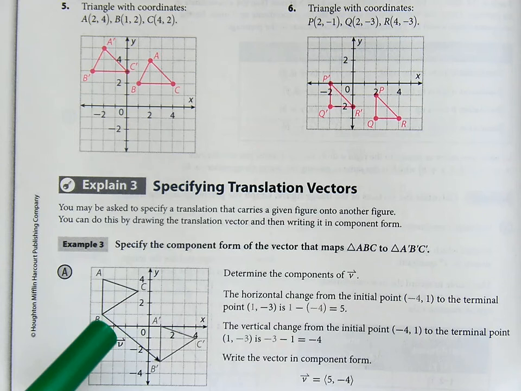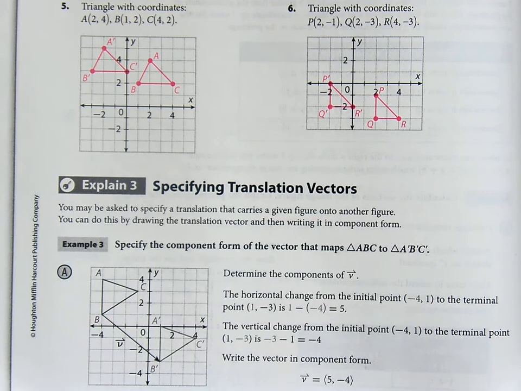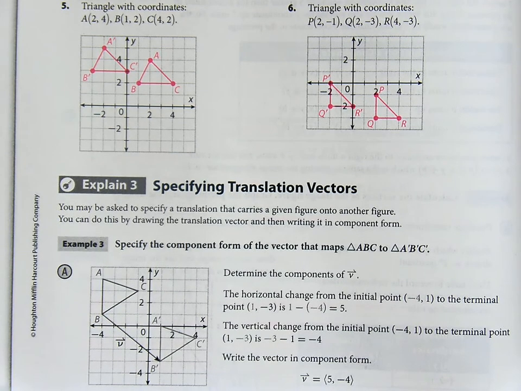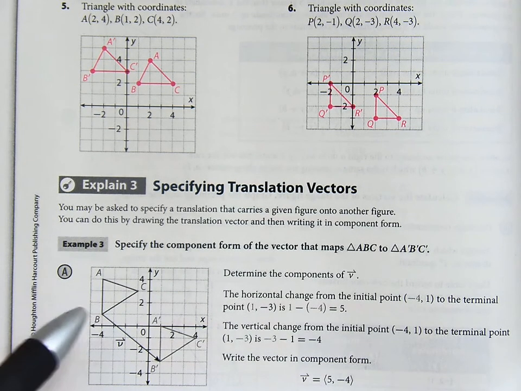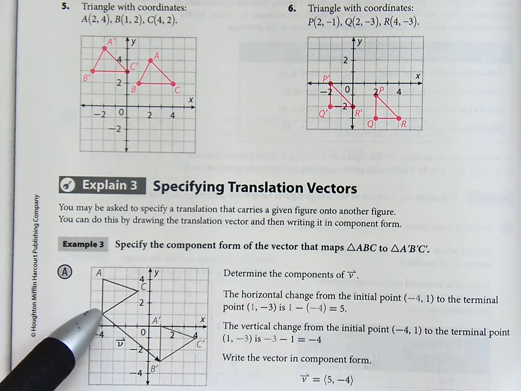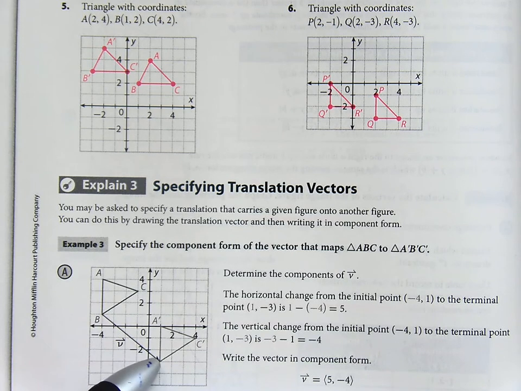So you just pick one and its ordered pair and go from there. They picked B in this situation. They said, okay, originally I'm starting off at -4, 1, and I'm moving to 1, -3.